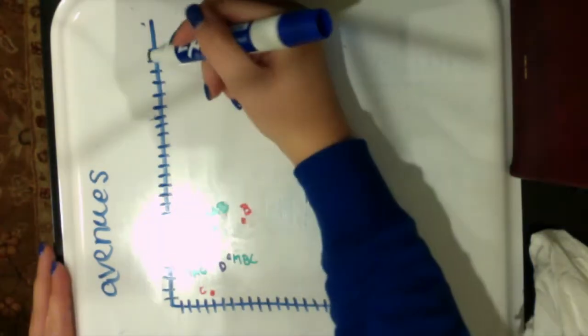Now I have graphed the point at which all the lines come together, which is point D. Point D is found at 7, 5.